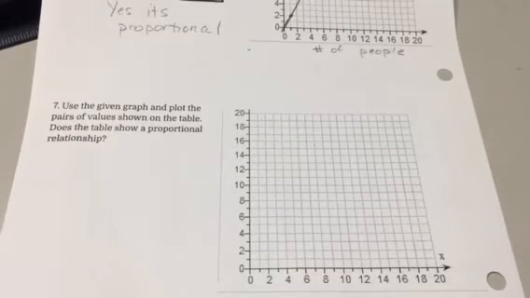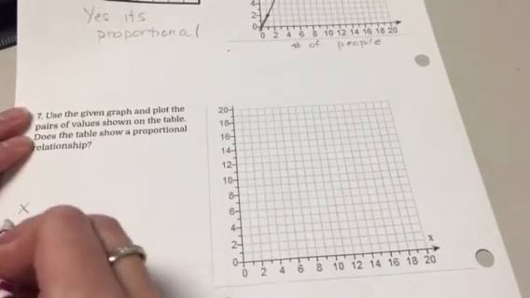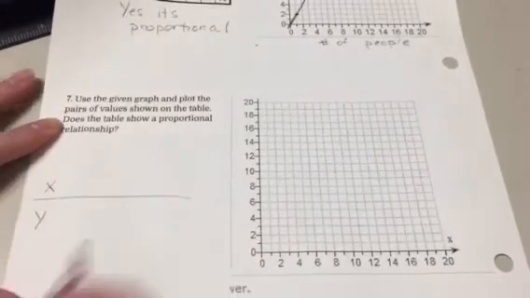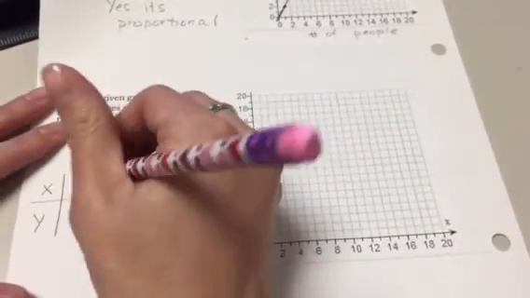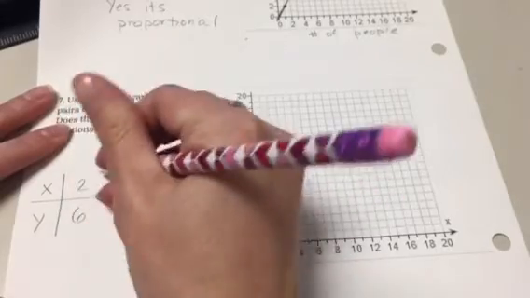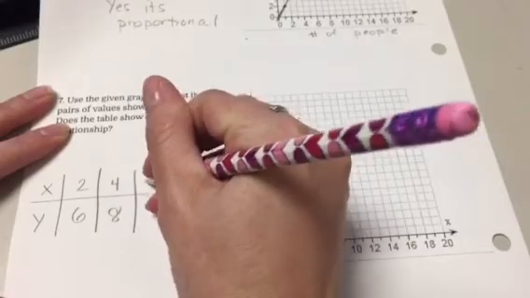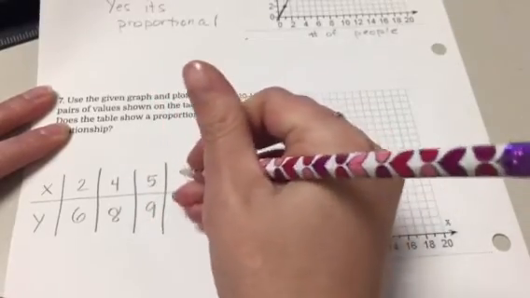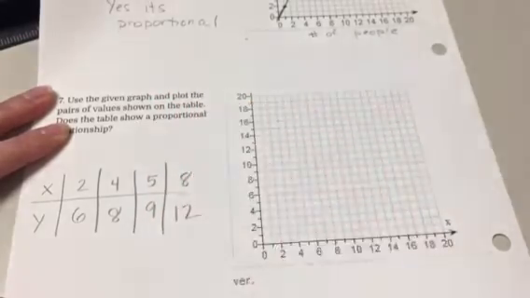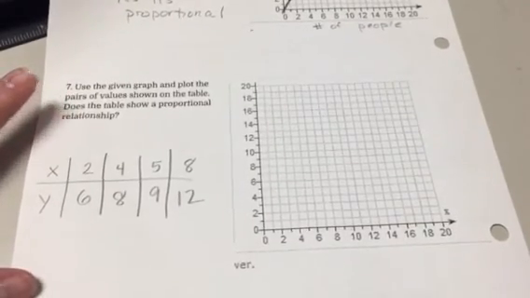And again, you're going to have to go to classroom, and here's the table. I'll write it on here, but if you can't see, you're going to have to go to classroom and look at this. If the x is 2, the y is 6. If it's 4, the y is 8. If it's 5, the y is 9. And 8 and 12. Okay, so you're going to graph this, and then you're going to determine whether or not it's proportional.